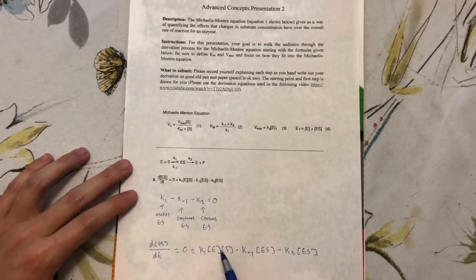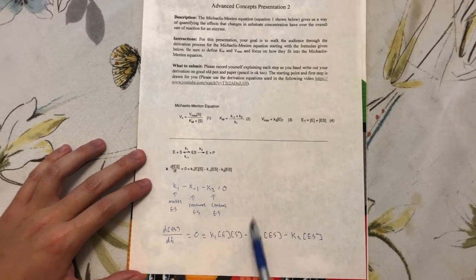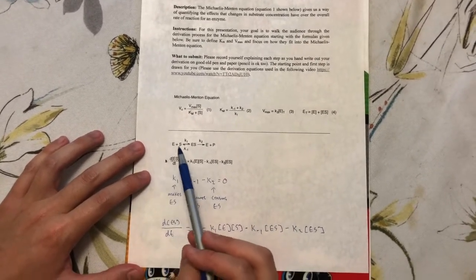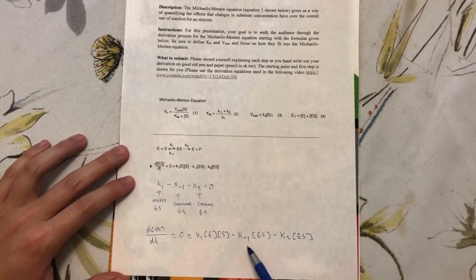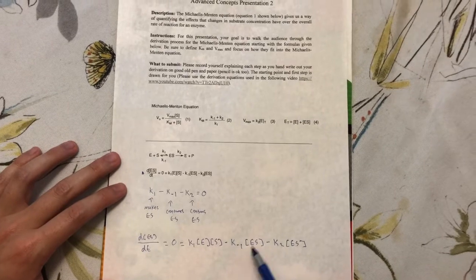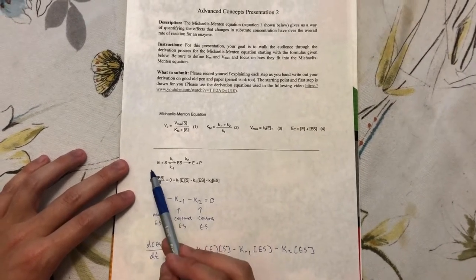So as you can see over here, for K1, the reactants are the enzyme plus the substrate, which forms the enzyme substrate complex. For K minus 1, the substrate is the enzyme substrate complex itself, because the products are the enzyme plus the substrate.